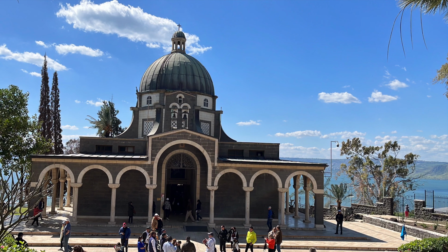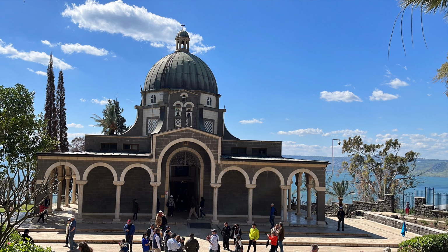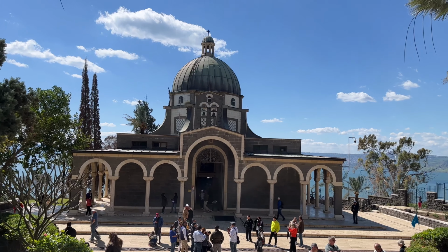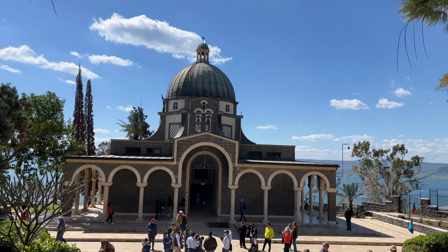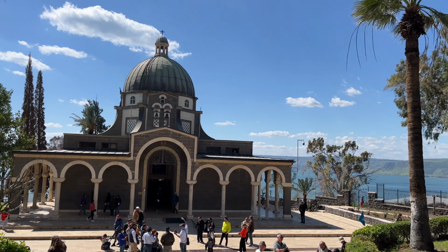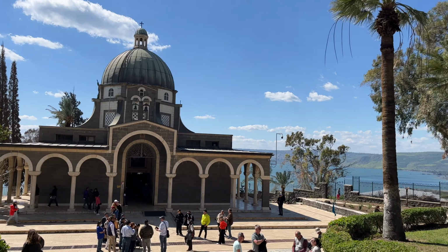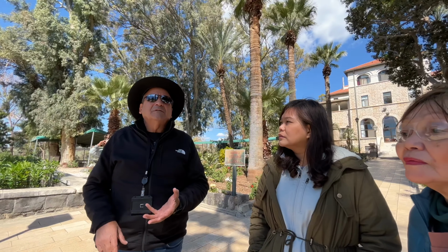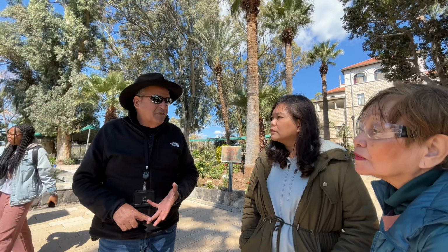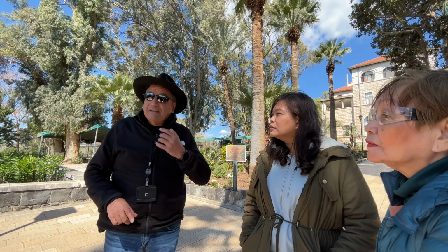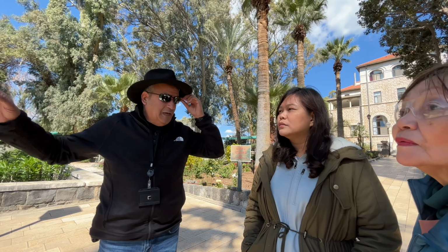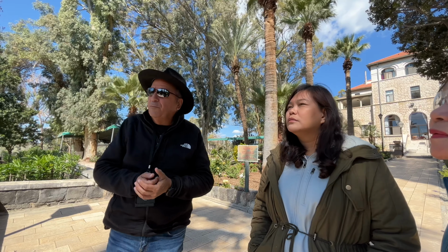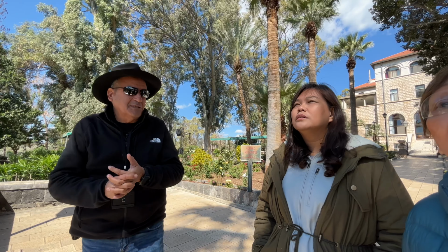After the Sea of Galilee, nagpunta naman kami sa Mount of Beatitudes. Yeah, this is again a lovely church designed by another Italian. His name is Antonio Barluzzi. He designed famous churches in Jerusalem, like the Church of the Agony on the Mount of Olives, the Dominus Flevit on the Mount of Olives. He designed the Transfiguration. I was showing you Mount Tabor, and this one in 1936.